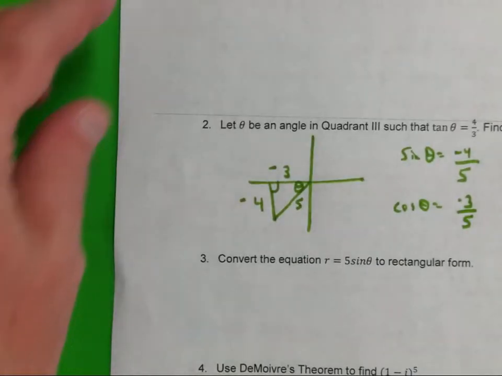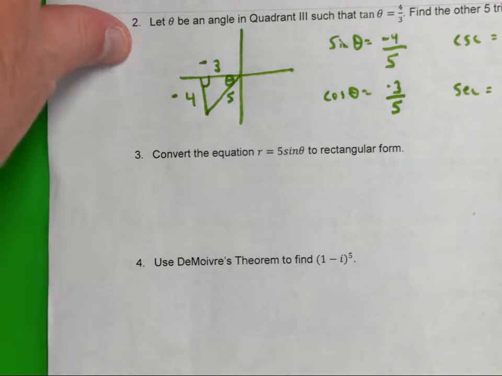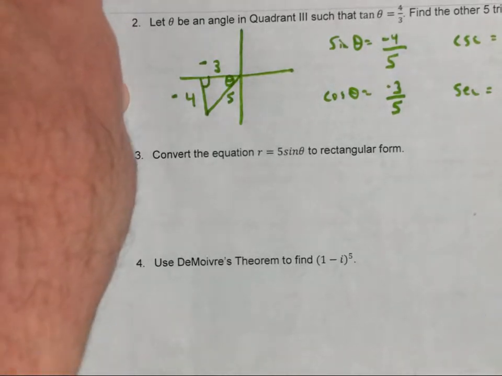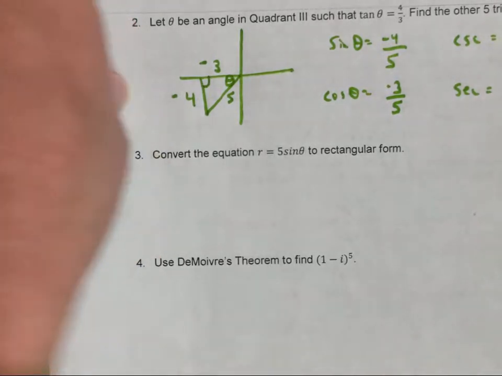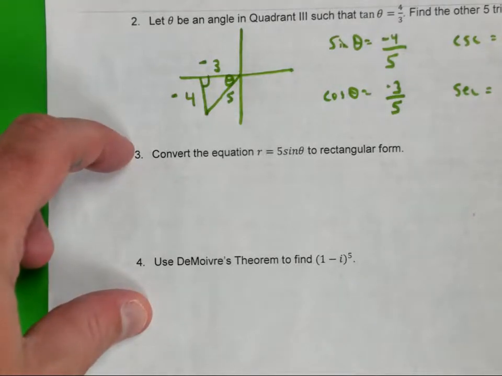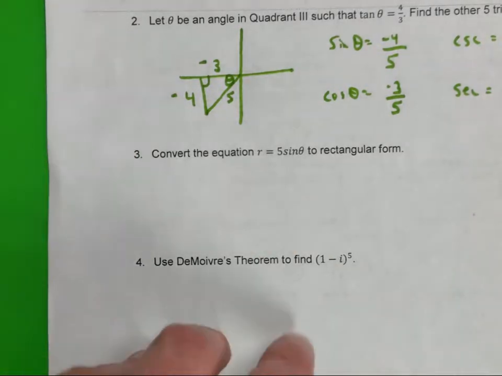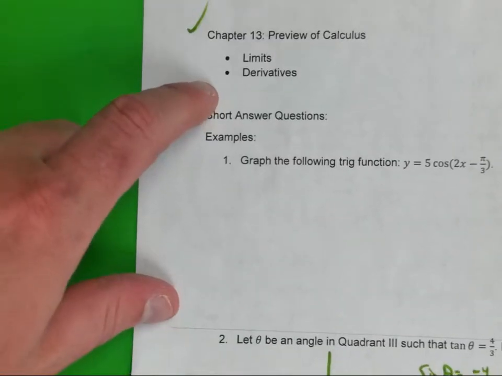Are there any questions on this? We already did 2 of the short answer on the back, and the third one was one of those vector problems. I just didn't put it on the back. Both of these last 2 come from polar coordinates. I'm not reviewing that because we're doing that right now, limits and derivatives. All right.